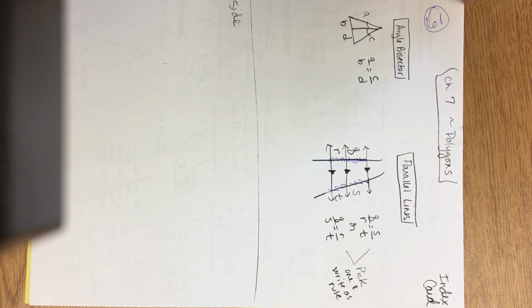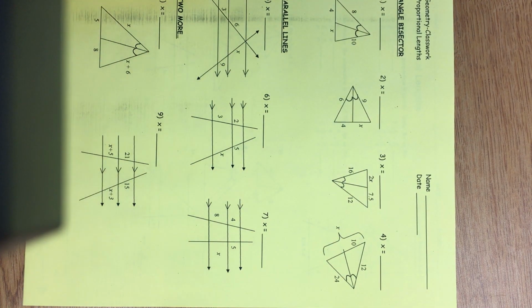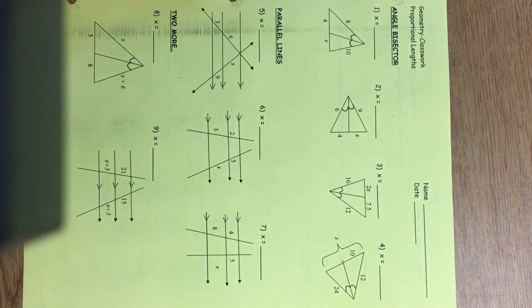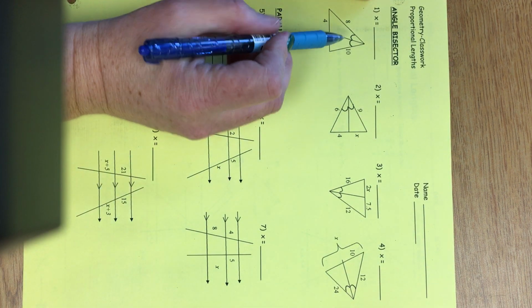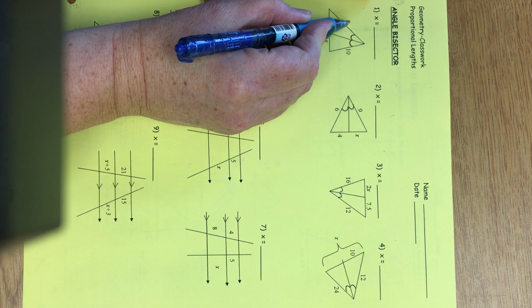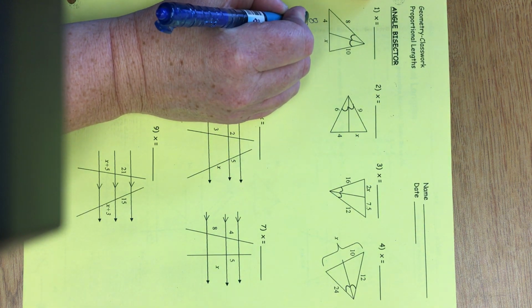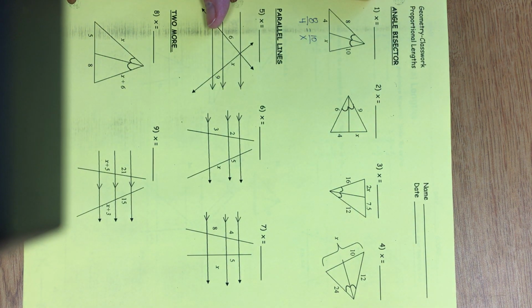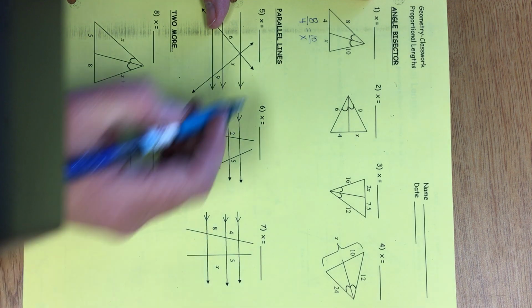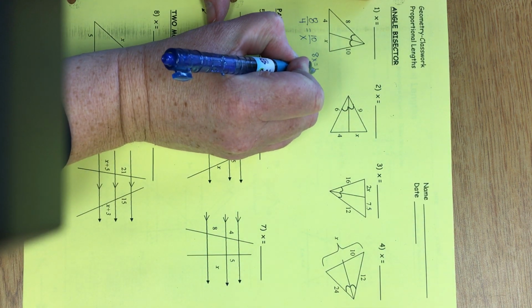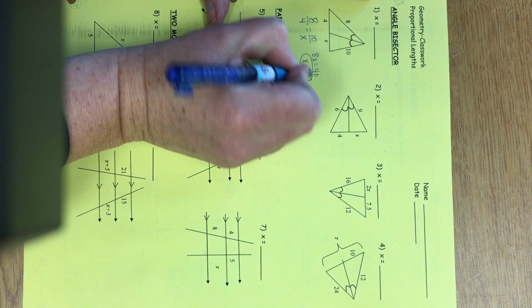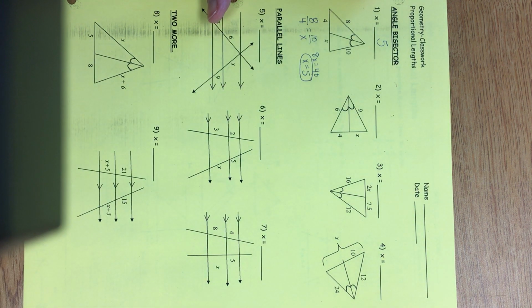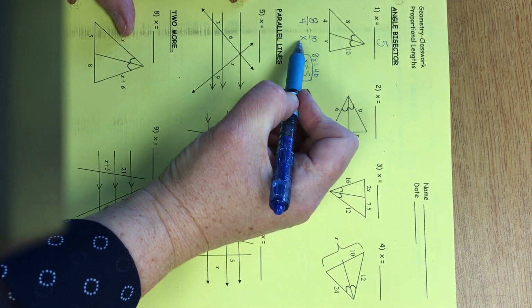Good. Now that you've copied that down, let's do some problems together, and keep this handy so you can go back to it. Numbers 1 through 4 are the angle bisector rule. Let's see how we would set these up. I notice it's an angle bisector, so 8 can go over 4 and will equal 10 over x. Voila, there is my proportion. You do means extremes, or cross multiply, to solve. 8x is 40, x is 5. 8 over 4 is the same as 10 over 5, yes.